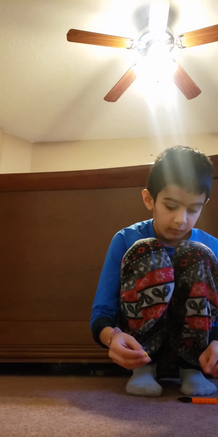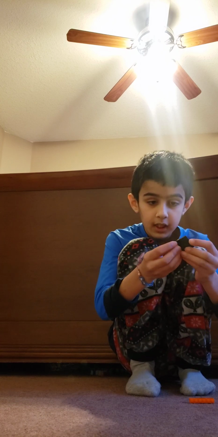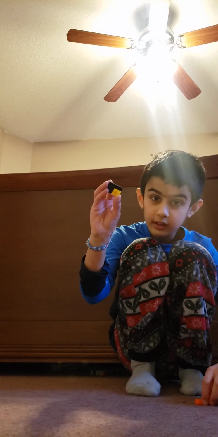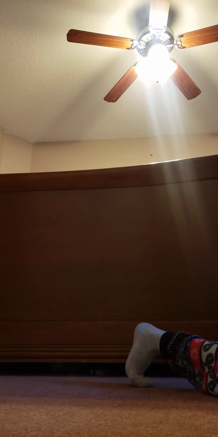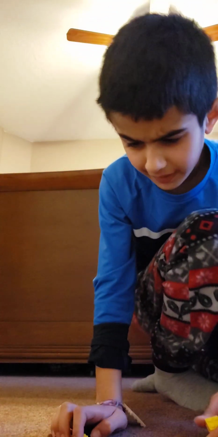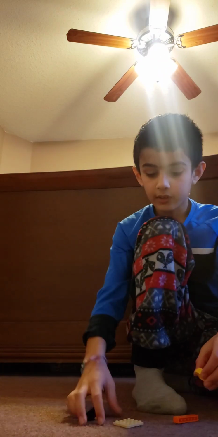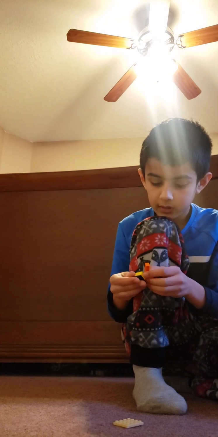When you put this and this together, these both are atoms, you get a molecule. And then if you put enough molecules together, let's put this together.